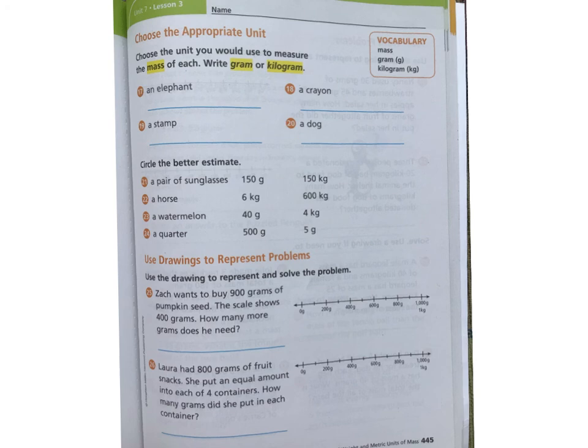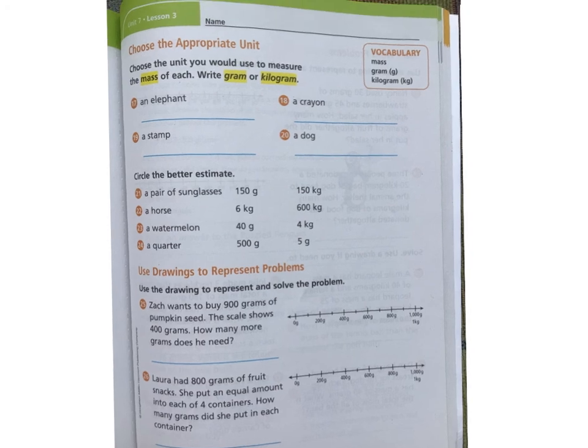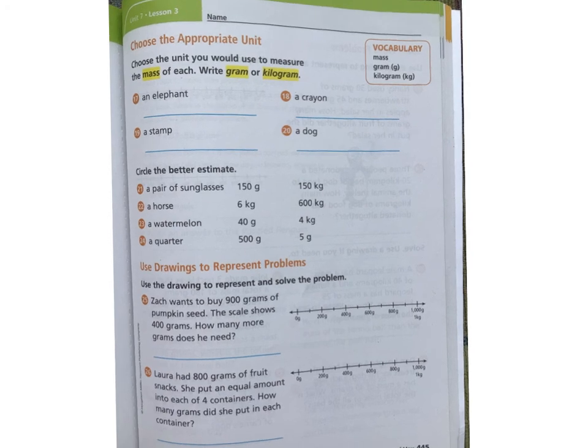I didn't do a video with this one, but we're going to talk about our new vocabulary, which is grams and kilograms. So we use that when we're measuring mass, okay? And we're going to talk about what each of those means, because you have to choose between gram and kilogram.